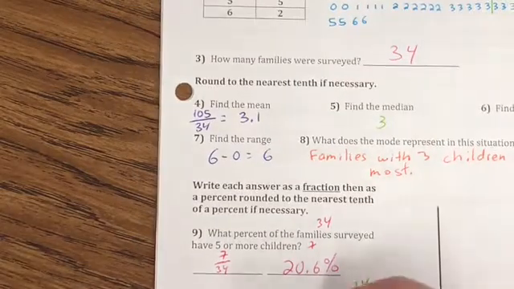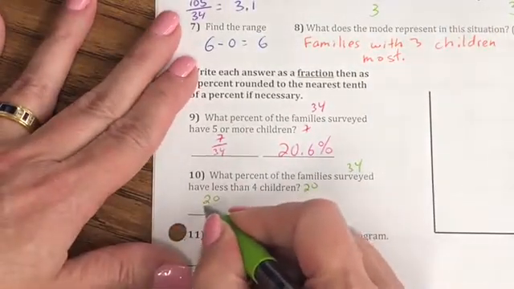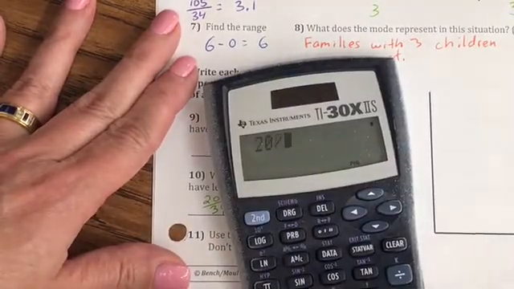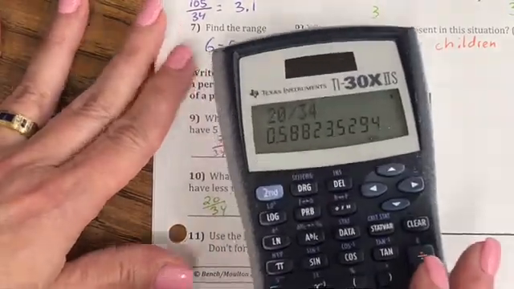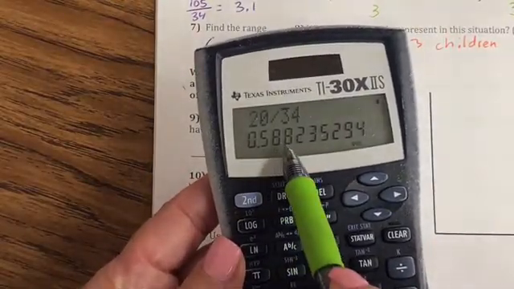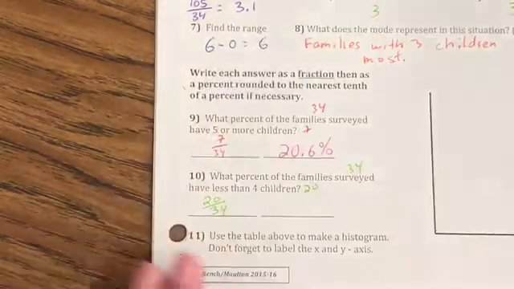So there were 20 families that had less than 4 children. So my fraction is going to be 20 over 34. Put that in my calculator, 20 divided by 34. And to the nearest tenth of a percent, that 8 is going to stay an 8 because that 2 tells it to stay, so 58.8%.